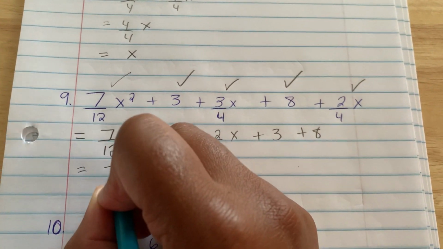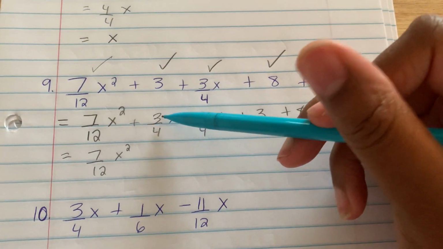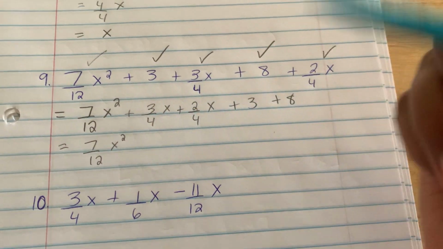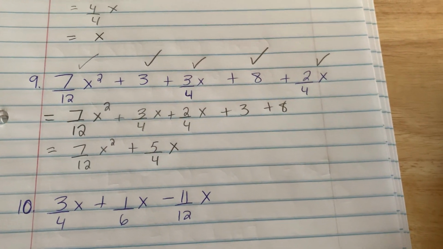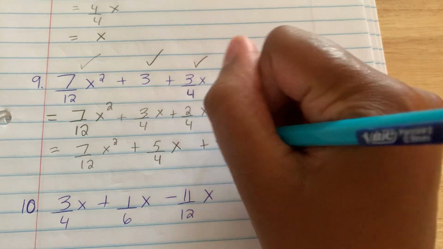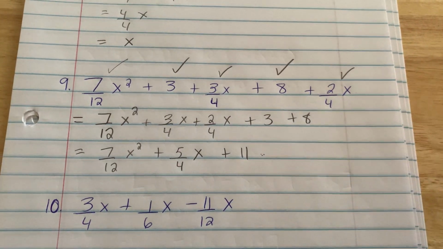So 7 over 12 is the only x squared term. But 3 over 4 and 2 over 4 can be combined. 3 plus 2 is 5. So that overall term is going to be 5 over 4x. And 3 plus 8 is 11. So this final answer would be here.